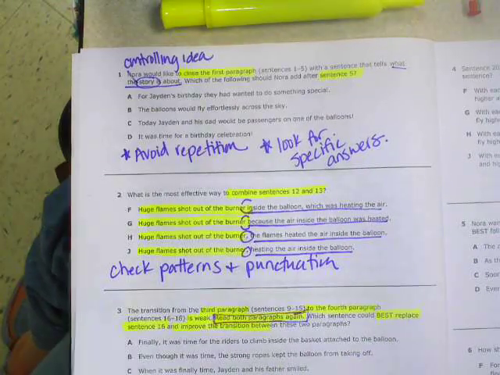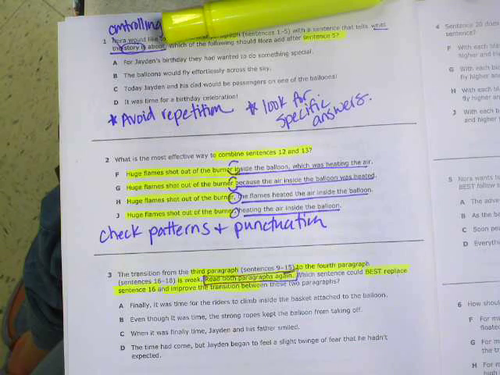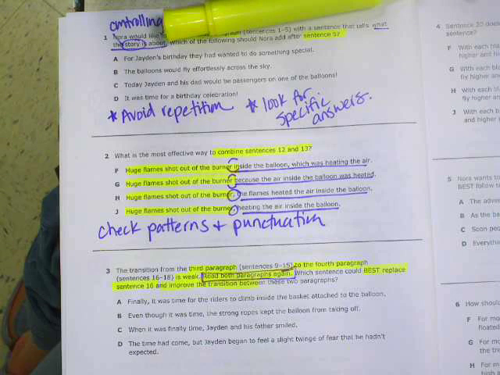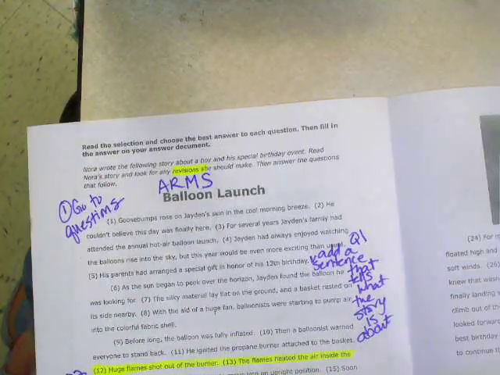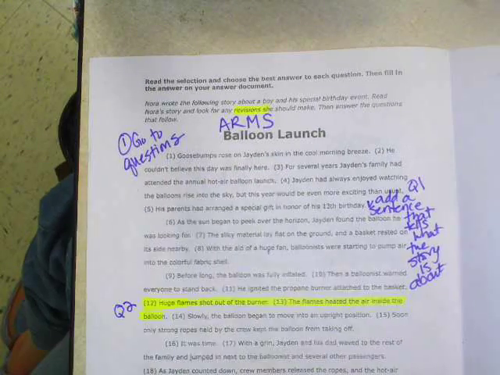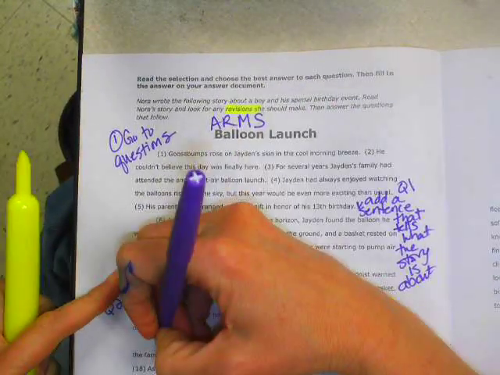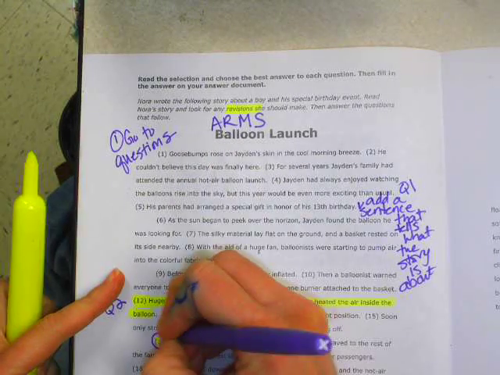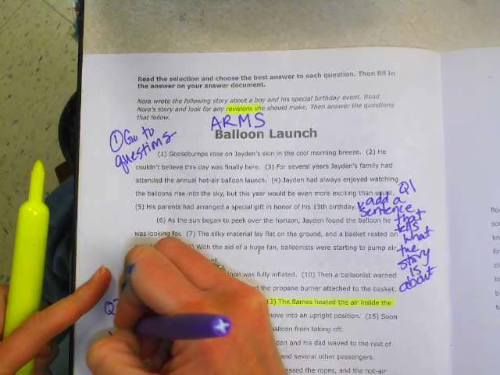Now, after I read the passage, when I go through this, I'm going to find out where I need this. I need it to replace sentence 16. So what I'm going to do is I'm going to go back to sentence 16. I'm going to highlight it, and then I'm going to circle it, and I'm going to write replace.